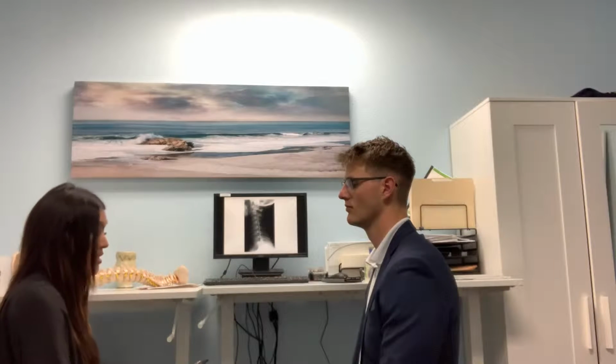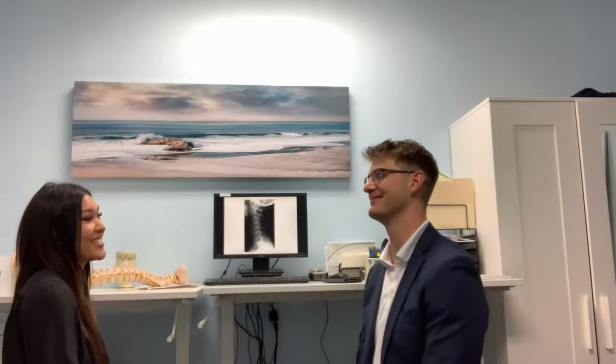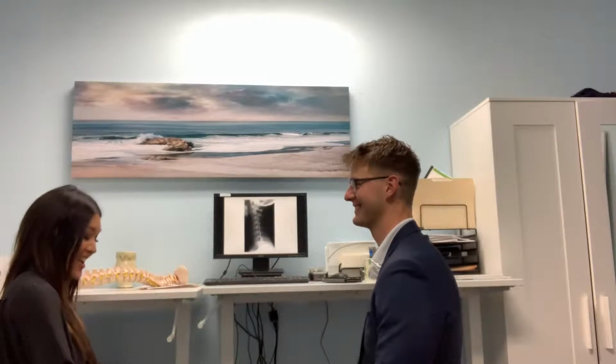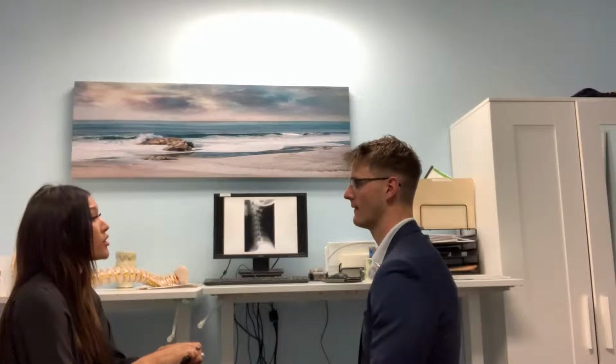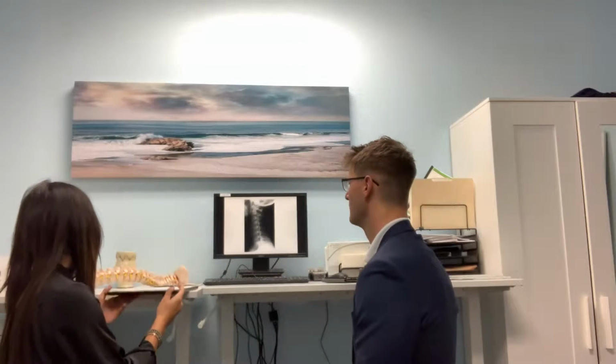And the effort is going to be exercises. So I'm going to give you exercises to do every single day. You're going to do them a few times a day to strengthen your neck musculature, to better hold your adjustments, but also to help correct your straight cervical spine. We're gonna put a nice C curve in it. So I'm gonna show you the exercise first.